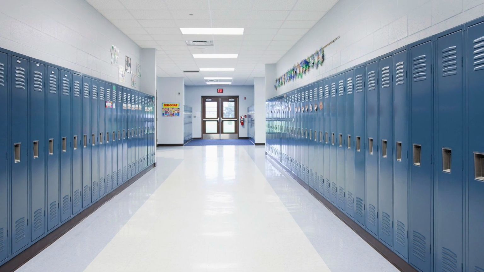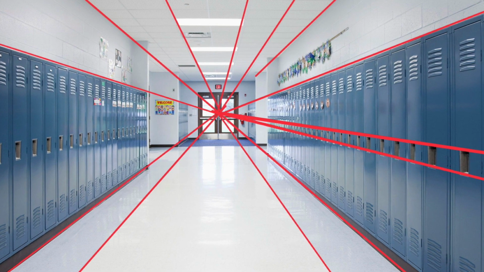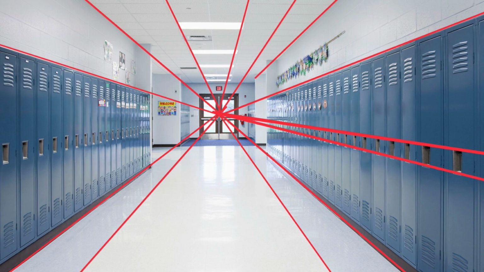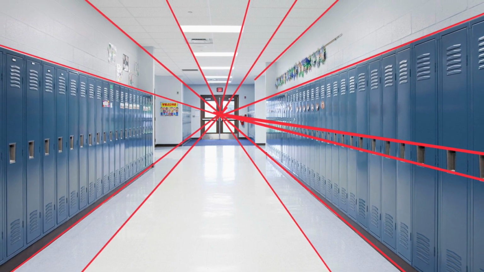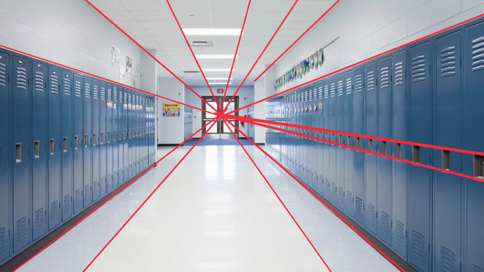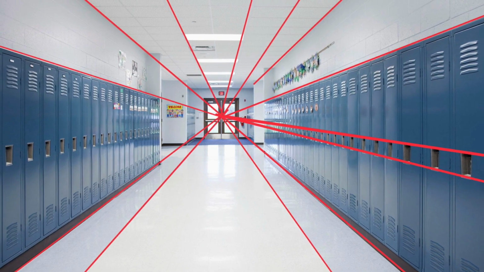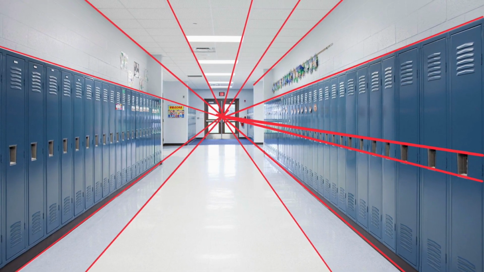Okay, so let's look at this hallway. As we trace these lines, you can see that the vanishing point is right in the middle of the door. You can see it follows the bottom of the lockers. It follows the height of the handles for the lockers. It follows the roof. It follows the floor. These lines are everywhere.